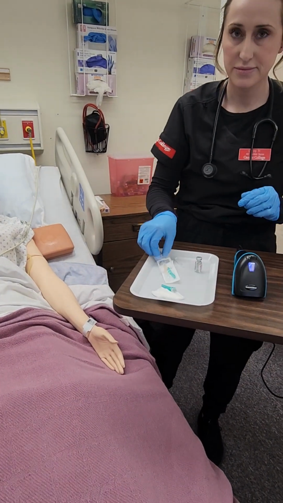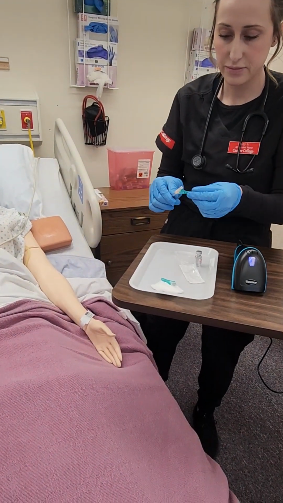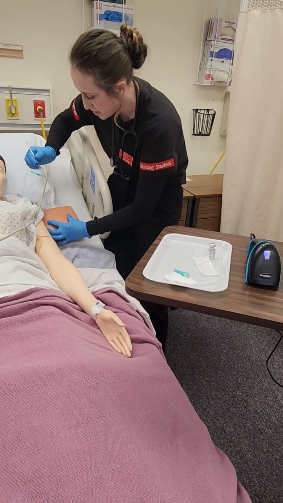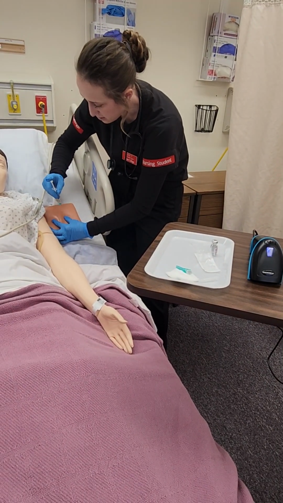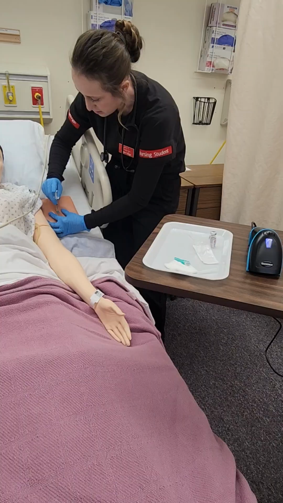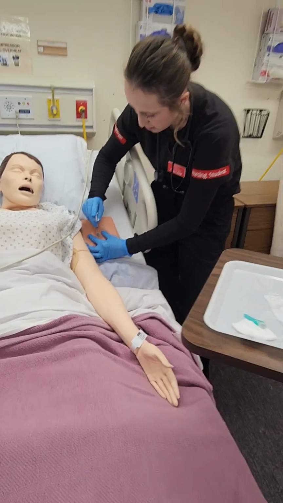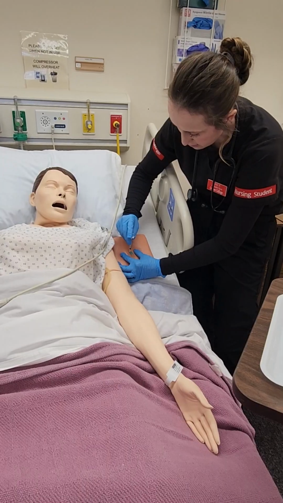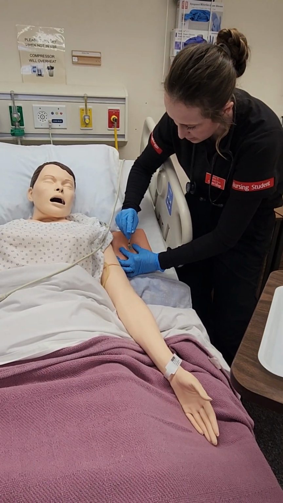That's full. Okay. All right, I'm going to pinch the fatty area, insert at 90 degrees in a darting motion, and inject slowly. Then I'm going to hold it there for 10 seconds.